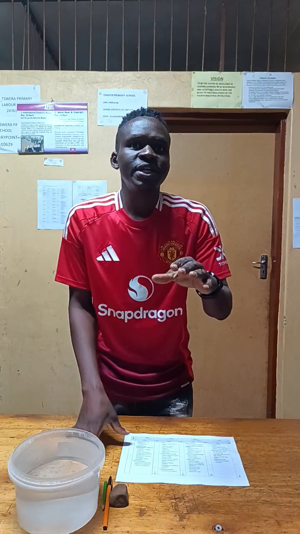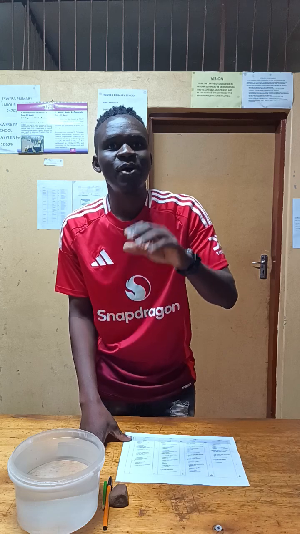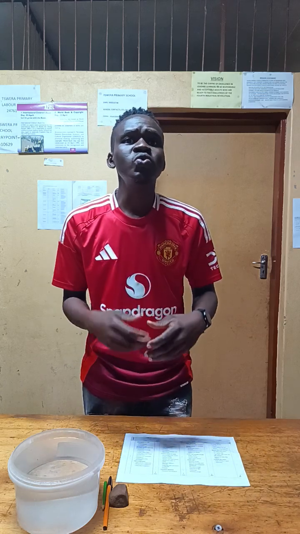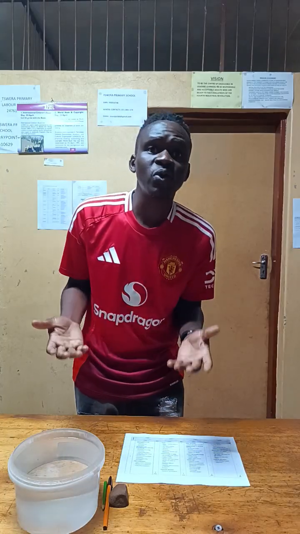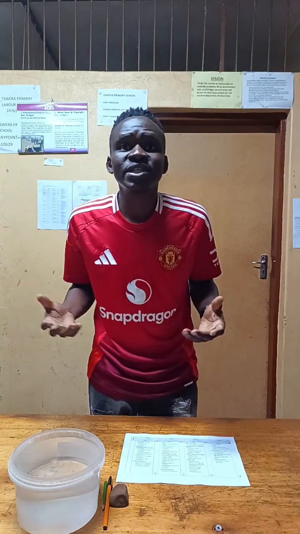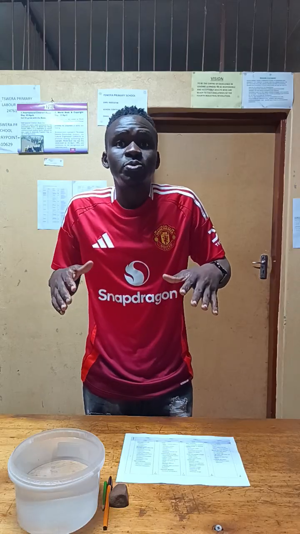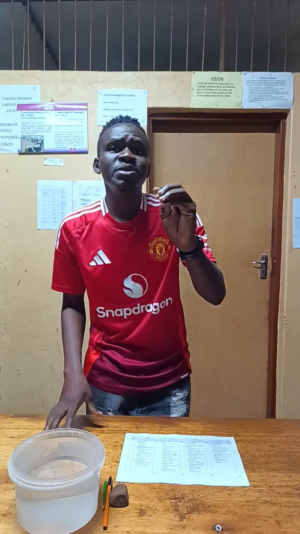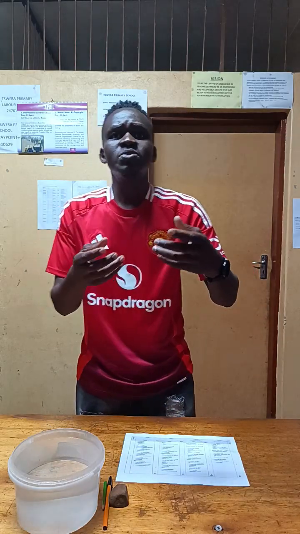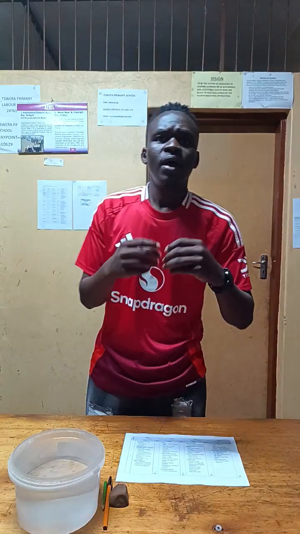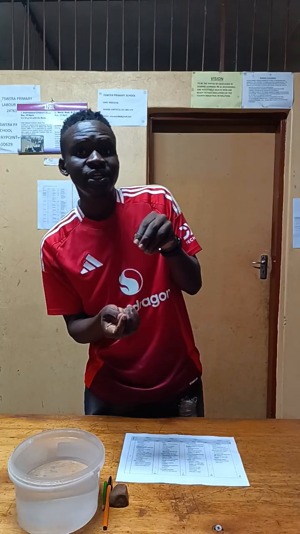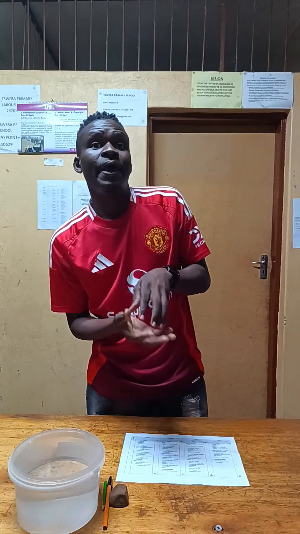The first misconception is that all heavy objects sink. Many learners think that because stones and metal objects usually sink in water. However, some heavy objects such as ships float because their overall density is lower than the water. The second misconception is that all small or light objects float. This is incorrect. Why? Because some small objects can still sink if they are denser than water.